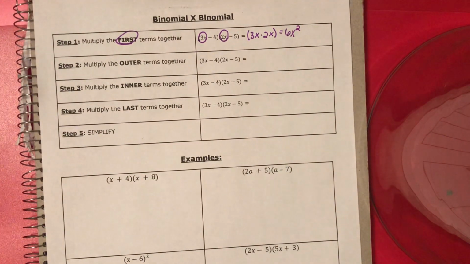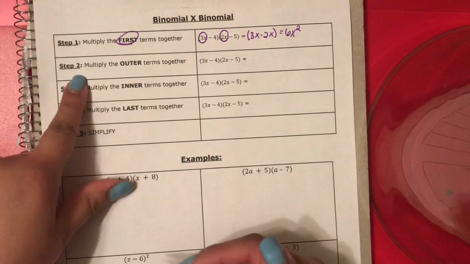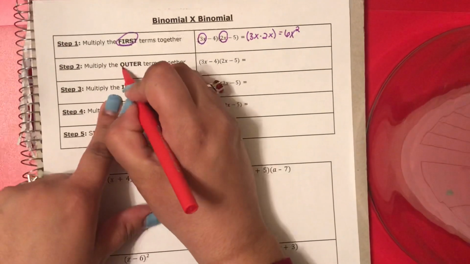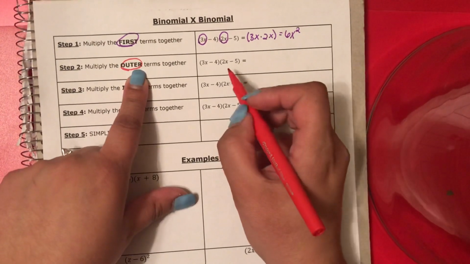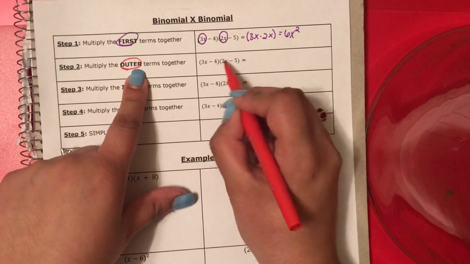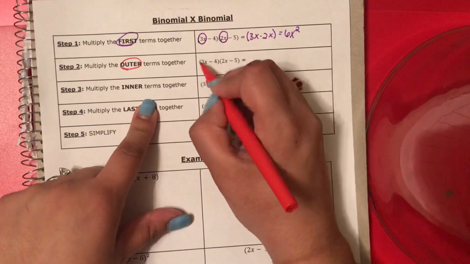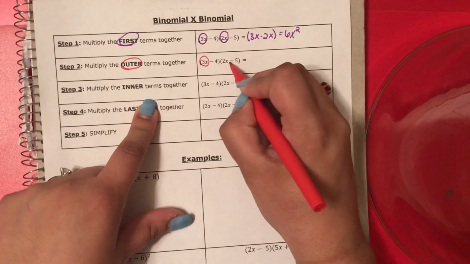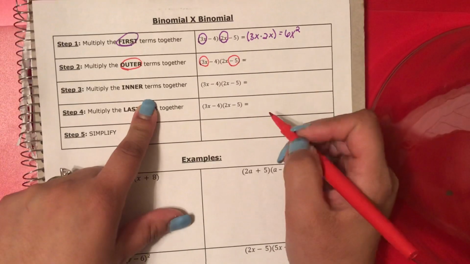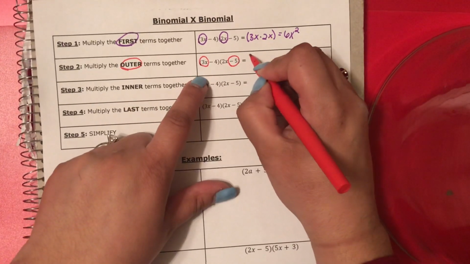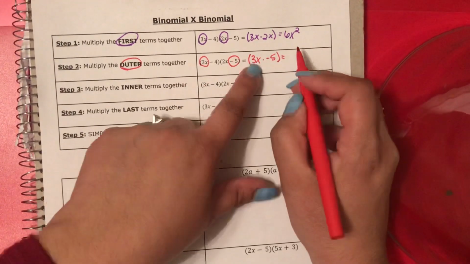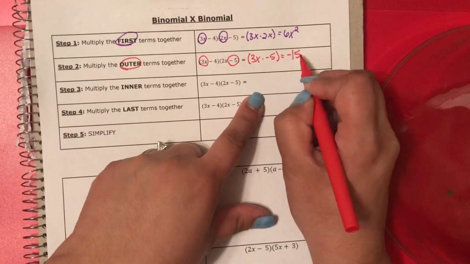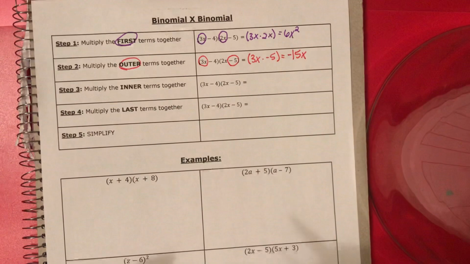Okay, and then step 2 would be to multiply the outer terms together. So the outside terms in both sets of parentheses would be the first one and the last one. Notice how I included the sign. So I'm going to multiply those together. I get 3x times negative 5, and 3 times negative 5 is negative 15, and then I'm going to tack on this x at the end.